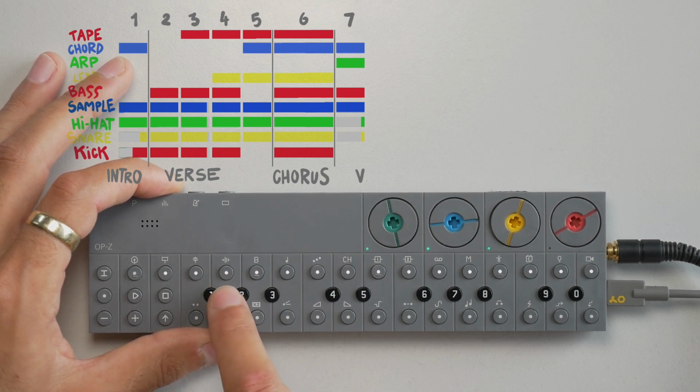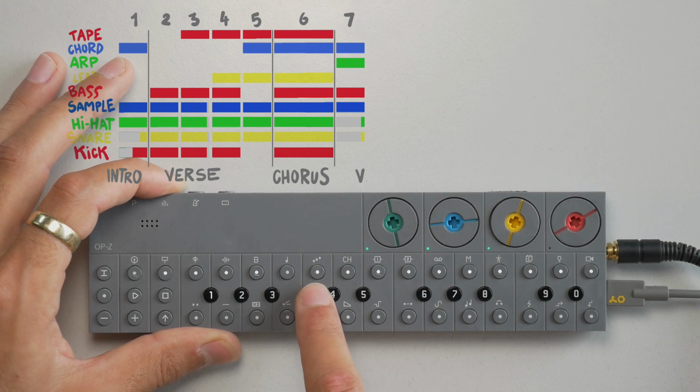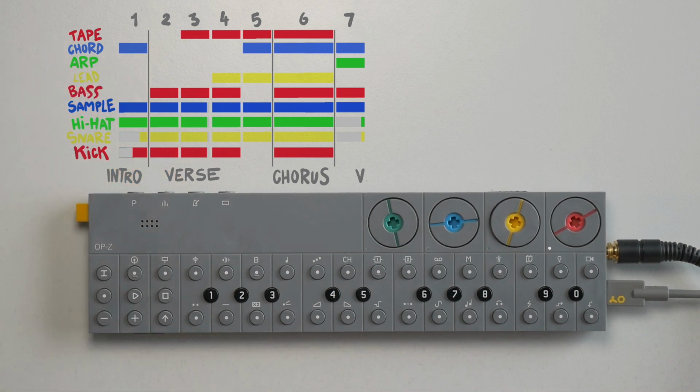We're going to leave in the sample. Have the bass play. Maybe introduce the arp. Have the lead cut out. And gonna leave the main melody playing for a short while and take the tape track out. Alright, let's hear it.